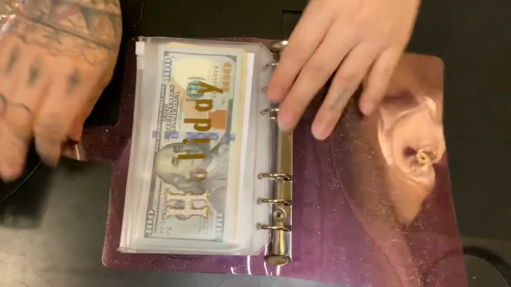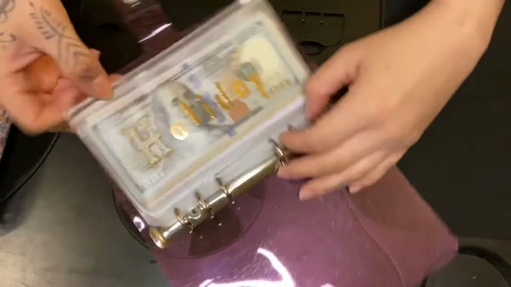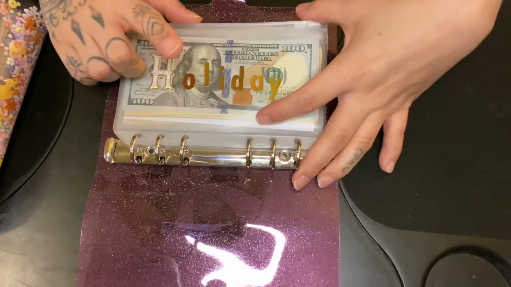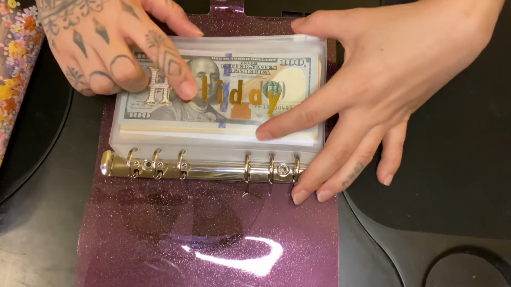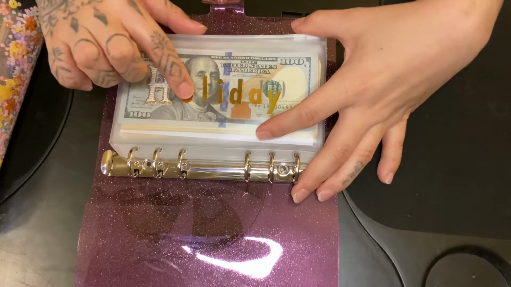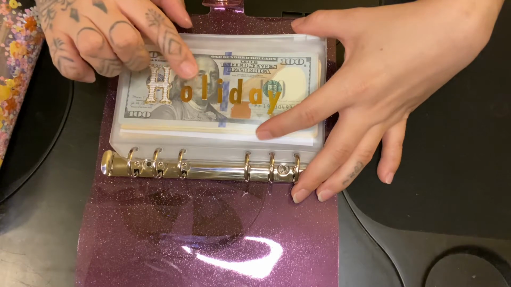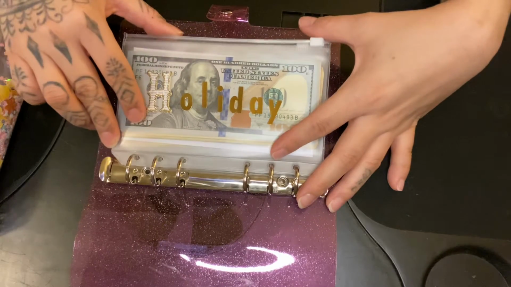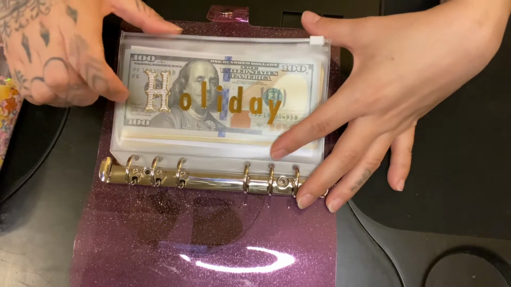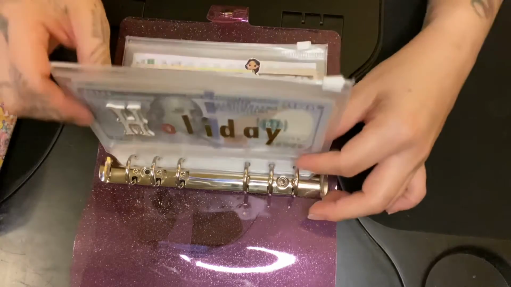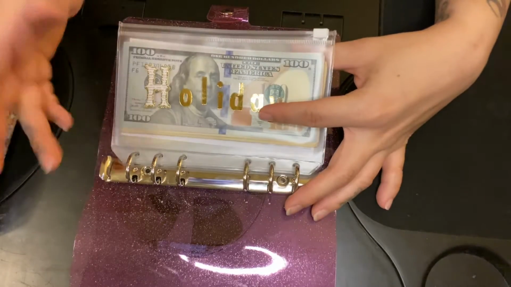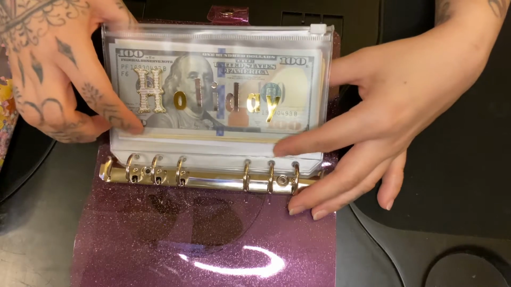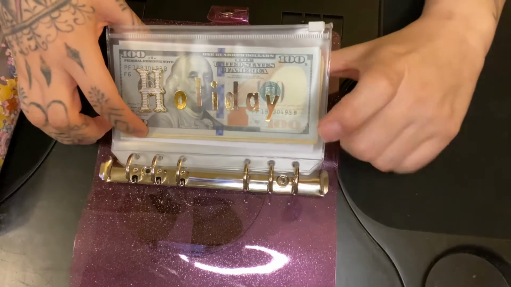Each one has its own categories. As you can see, this one is holiday. Holiday is for Valentine's Day, Mother's Day, Father's Day, and also Easter, because they're the ones that we celebrate, and I do spend money on that. For instance, outfits, taking pictures, things like that. And for Mother's and Father's Day, you have to buy your dad or your mom a present, and you want to make sure you have that money in there.